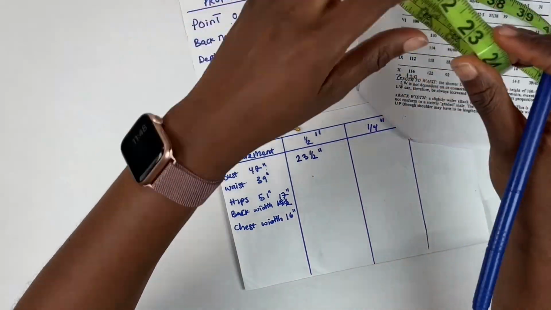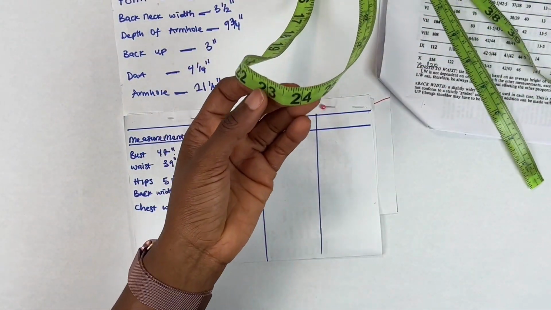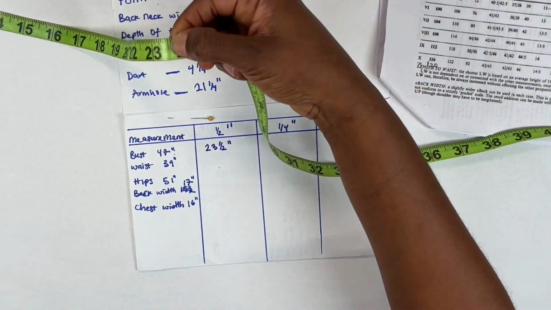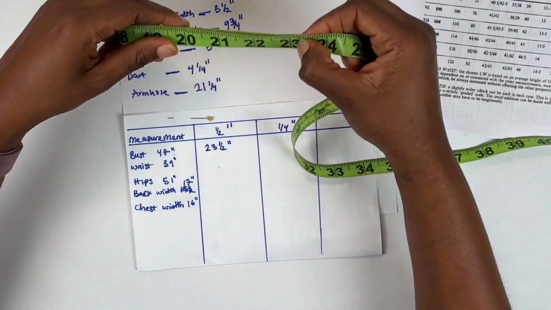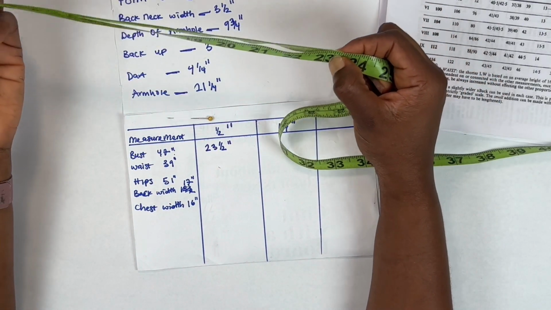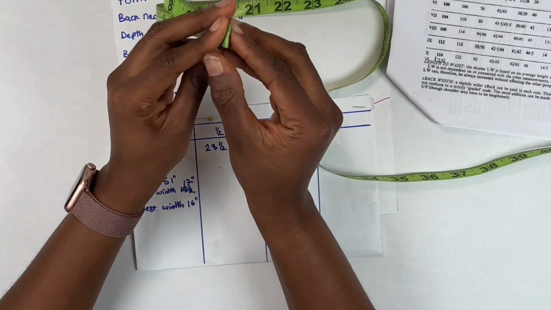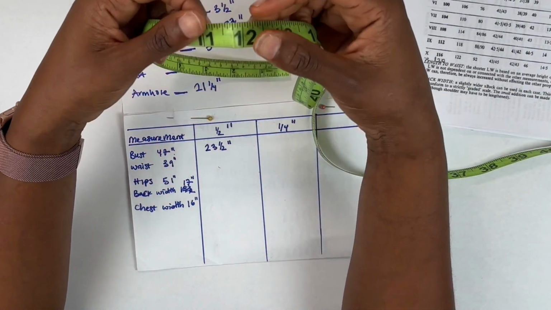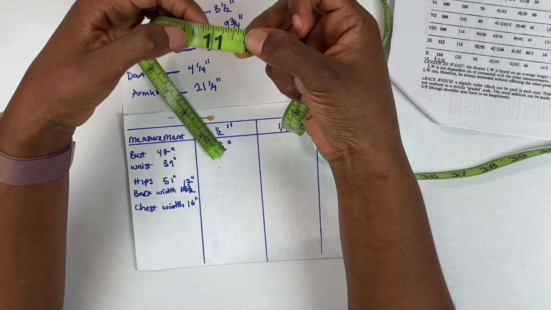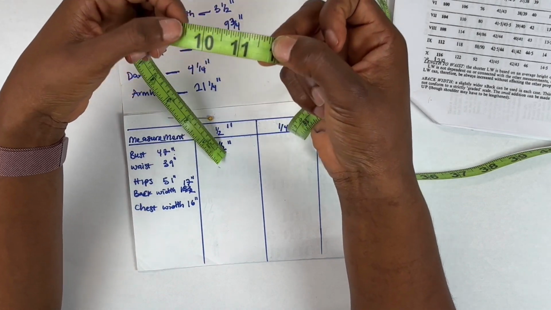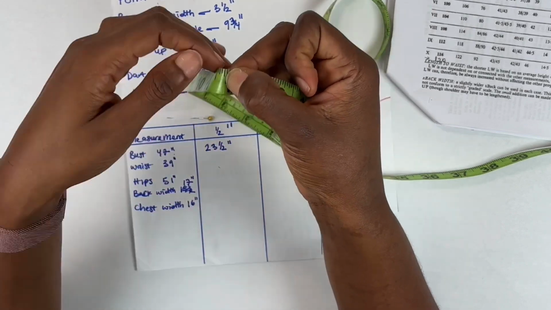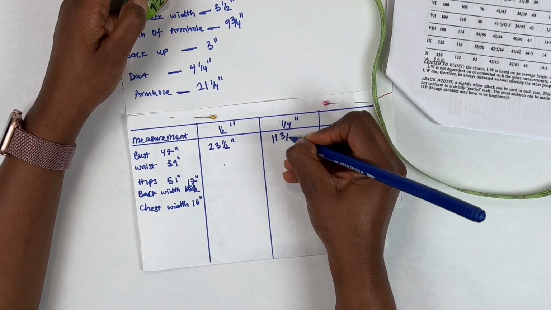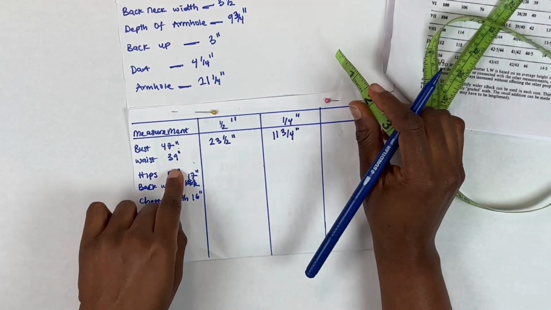23.5 inch, and then for the quarter, to divide that into another half, place my tape right where this 23 is at, bring my tape back to that point, like so, squeeze super tight so that you don't miss that point, and then whatever you have here is your quarter. So this is 11.75. So the quarter of the bust is 11.75 inch.